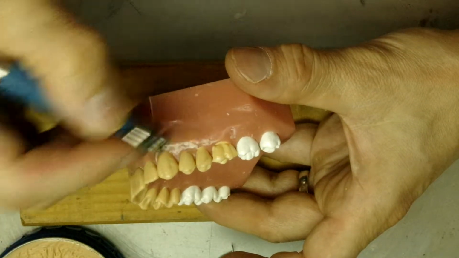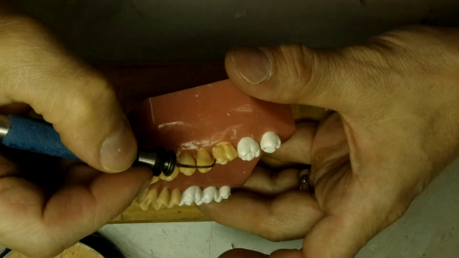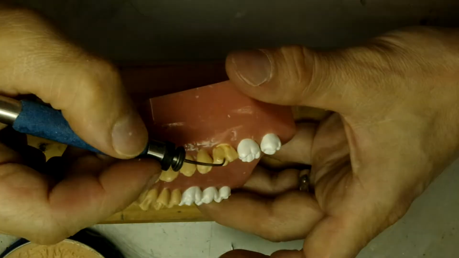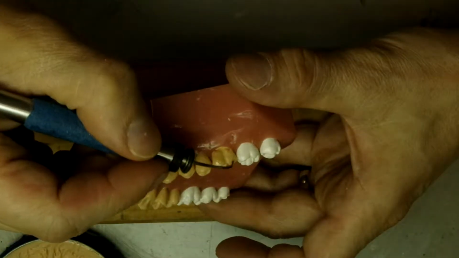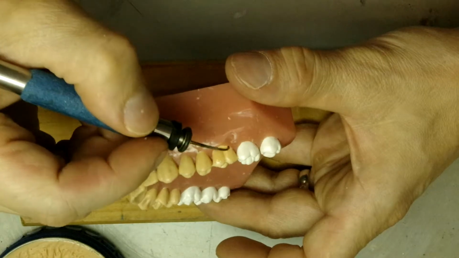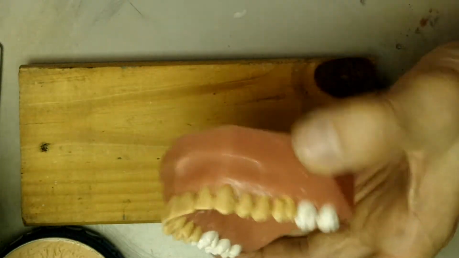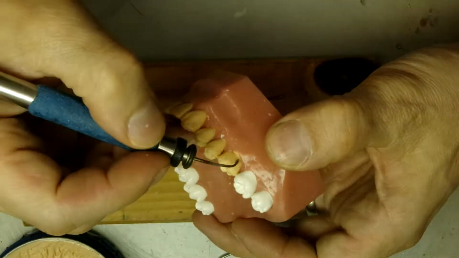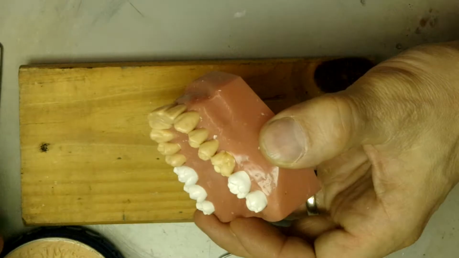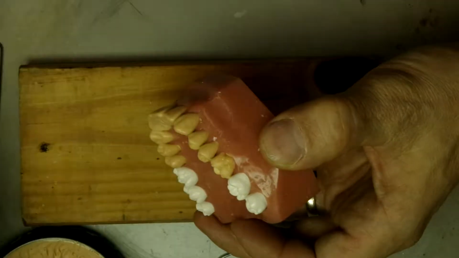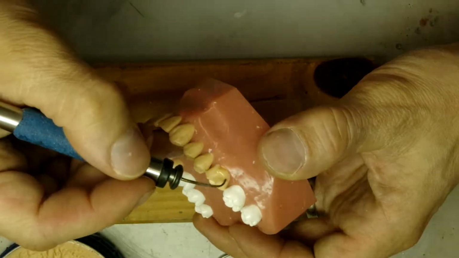But this one doesn't really have a central lobe, so we're making the mesial lobe and the distal lobe. And both lobes have a line angle, one on the mesial and one on the distal. Once you've built up the lobe, then we go ahead and do the gingival, and the height of contour will be right here.